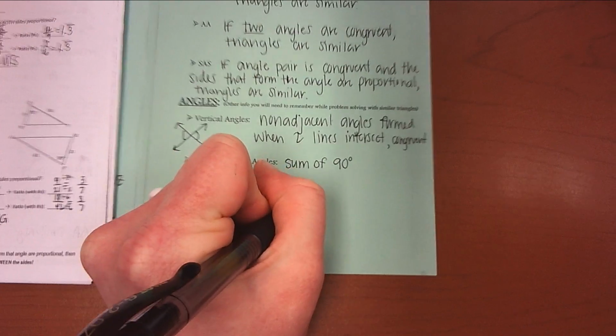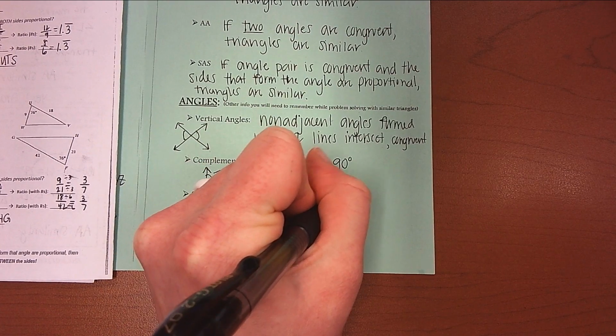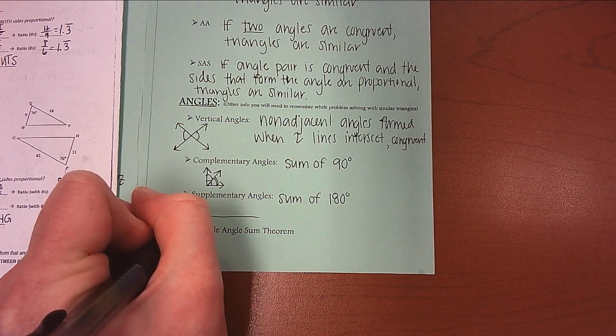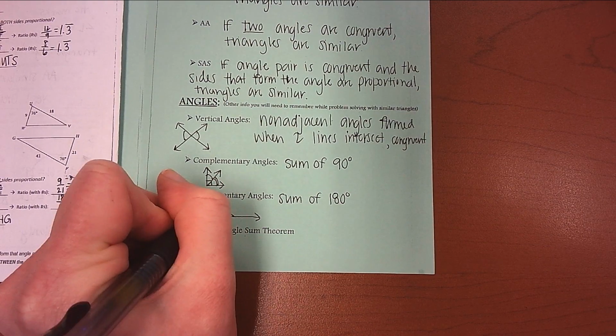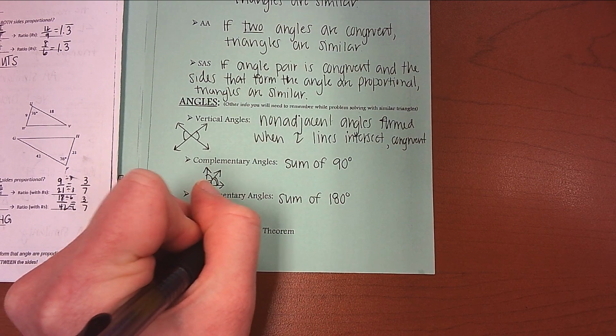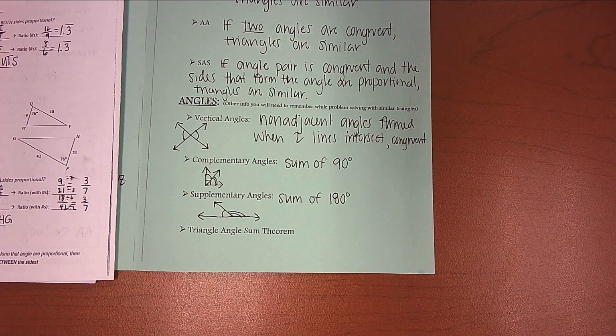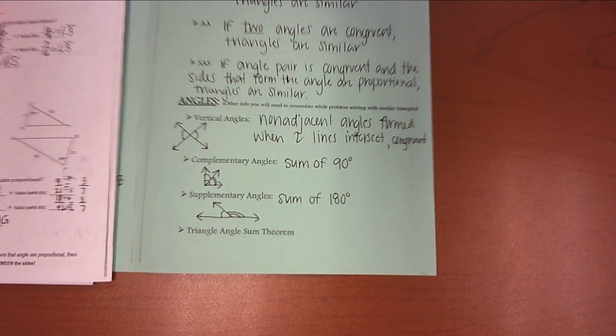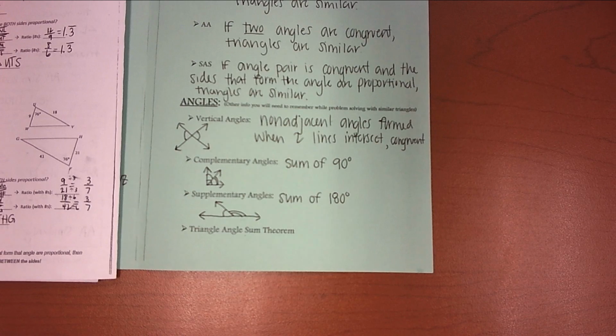Supplementary angles have a sum of 180 degrees. That means that they fall on a straight line. So here I have a straight line. This angle and this angle come together to create a pair of supplementary angles. They have a sum of 180 degrees.